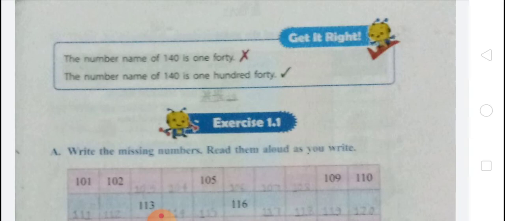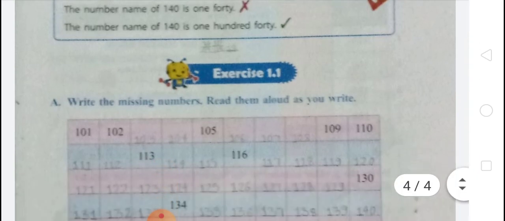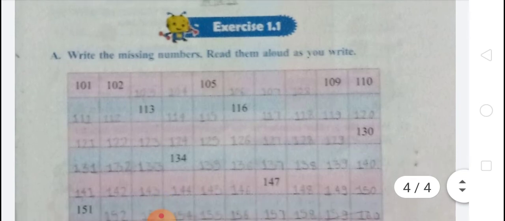Come on next, the number name of 140 is 140. That is wrong. The number name of 140 is one hundred forty. Okay, now come on exercise 1.1.